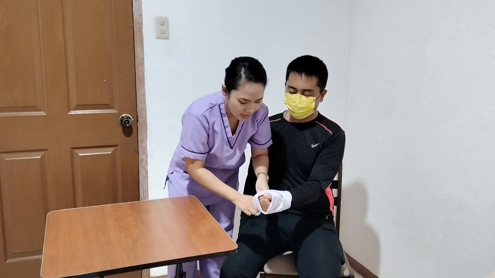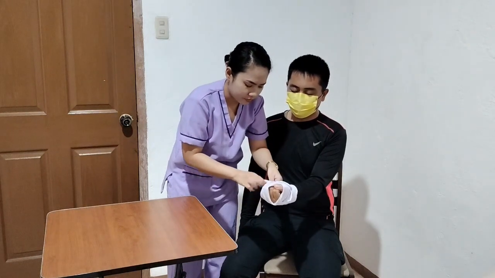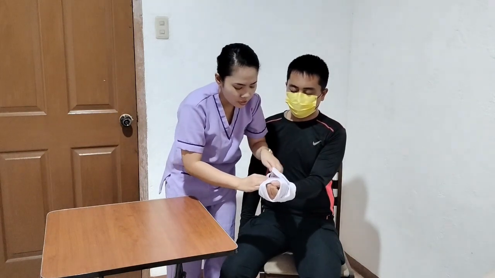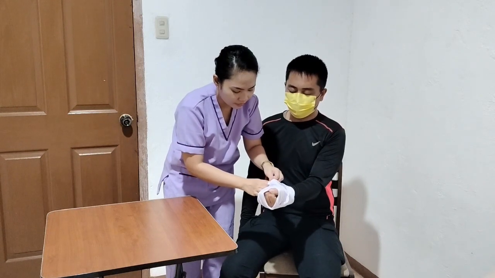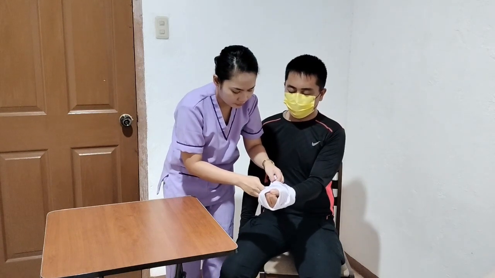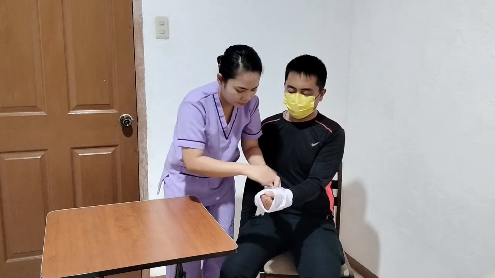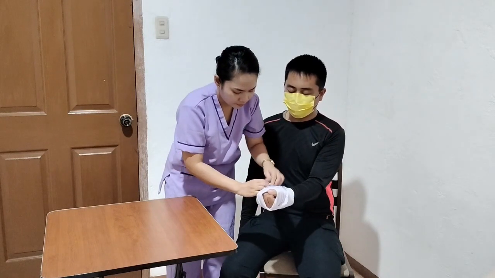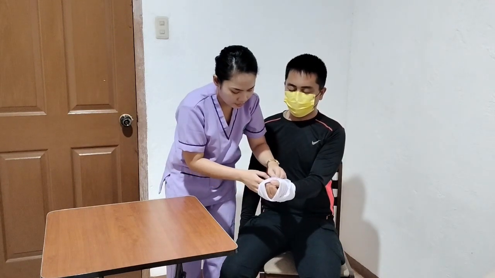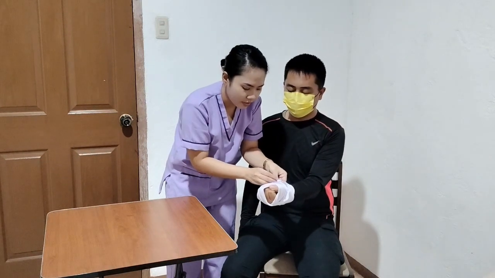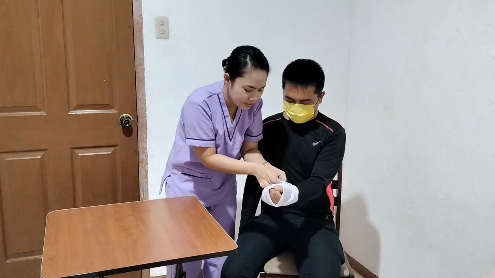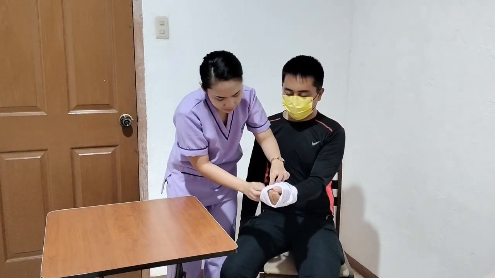Until they meet at the end. So, to secure it, perform the square knot method again. Then, you need to insert the ends inside the hems.